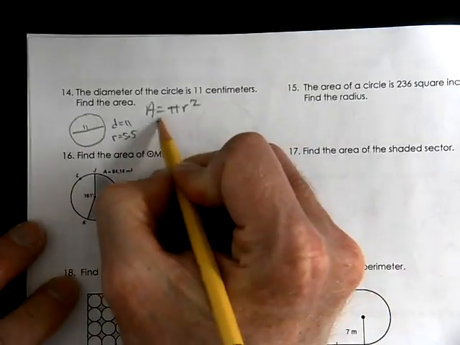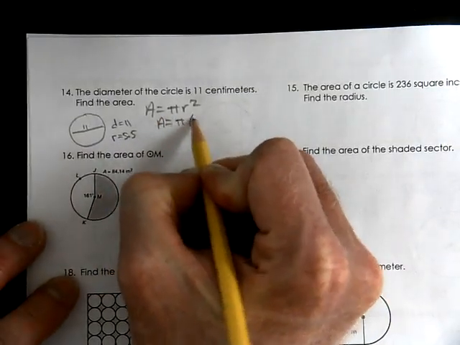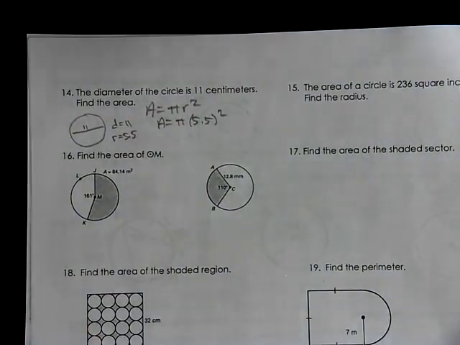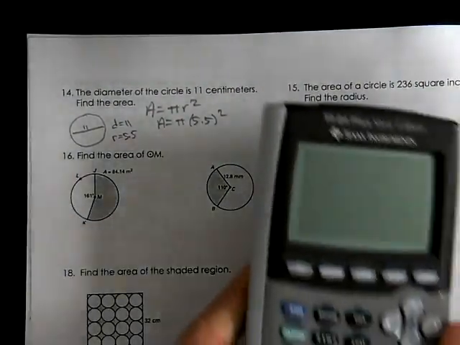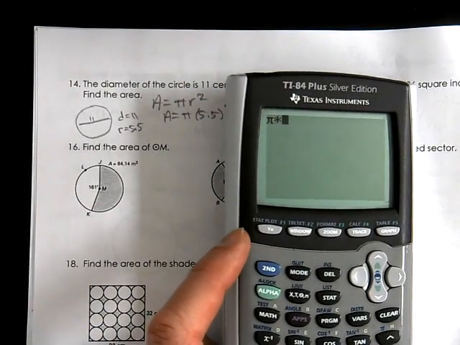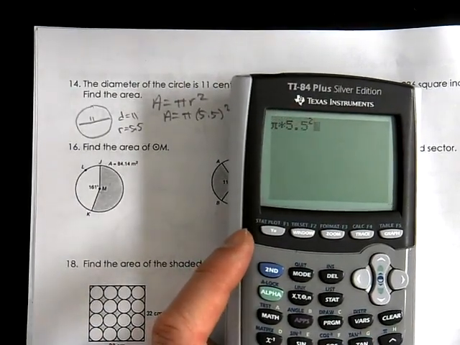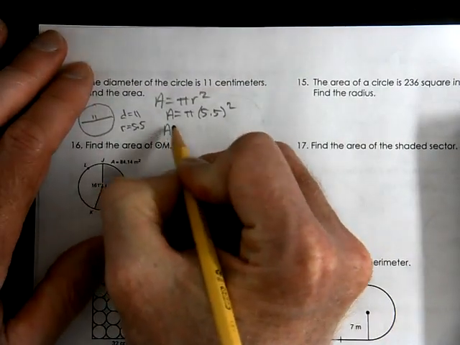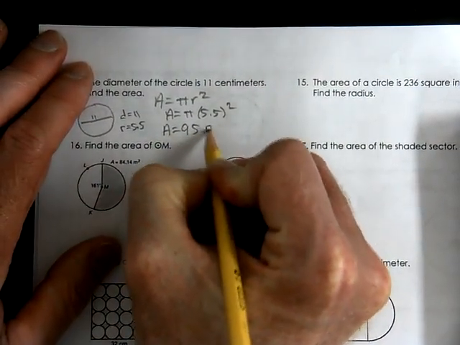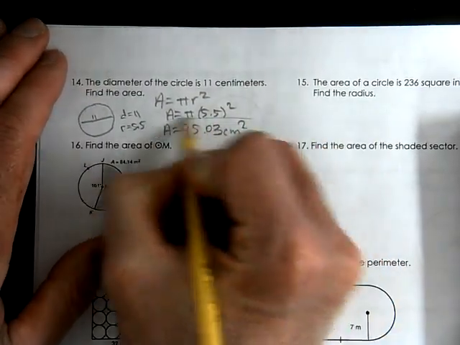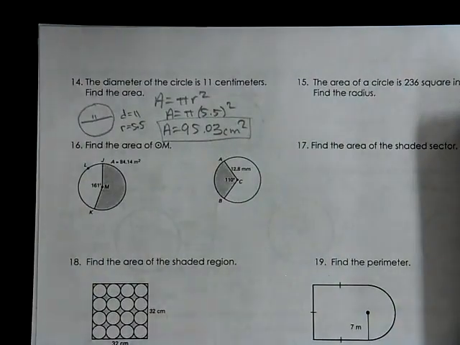And that's what we're going to use for calculating the area of our circle. So pi times 5.5 squared. That's the area. 95.03, and these would be centimeters squared. Area are square units.